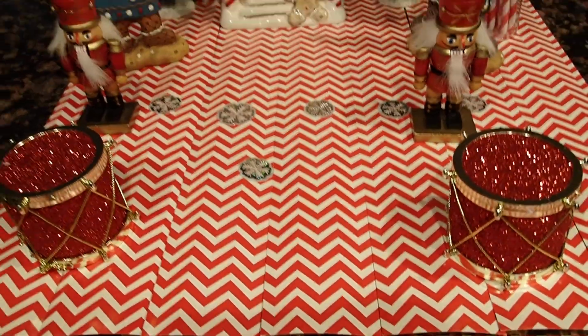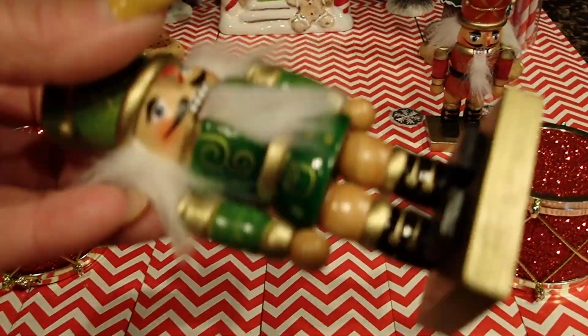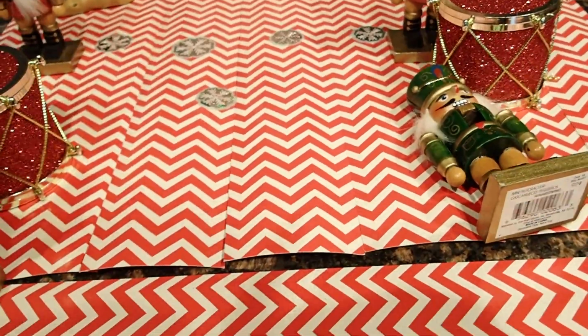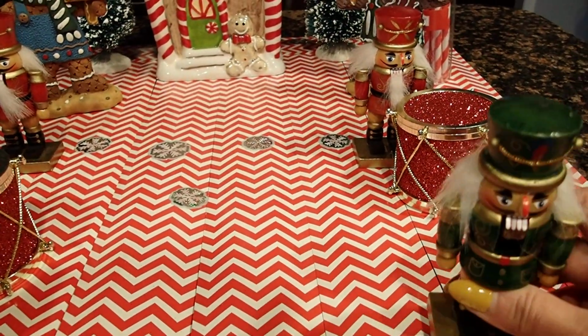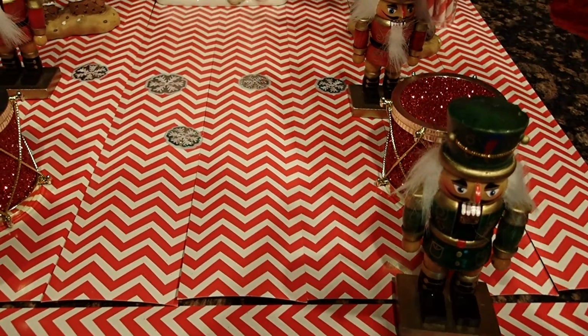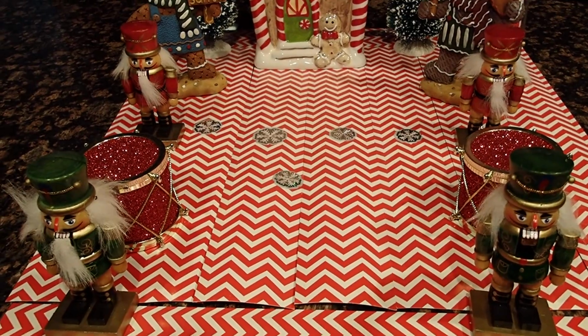So I'll add them to the sides just like that. And I have my green nutcrackers. So I'll place them right here at the end in the front. Oops. Right here. We'll fix this here. Right there.